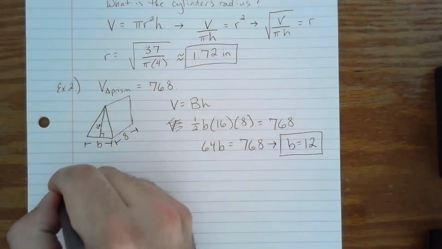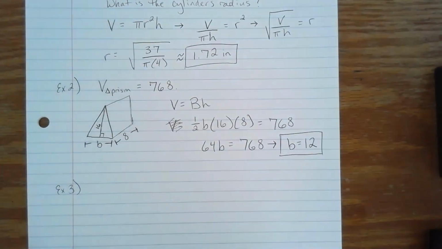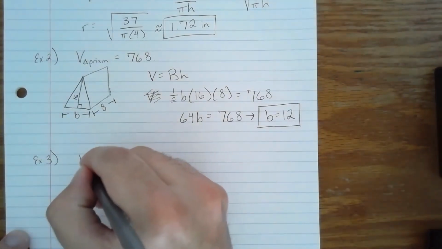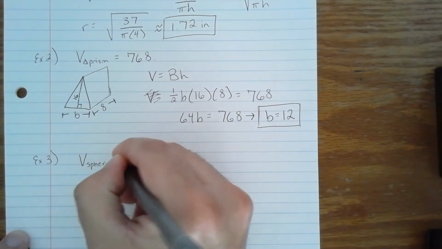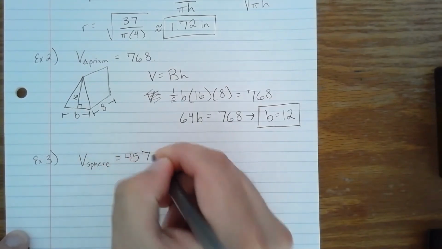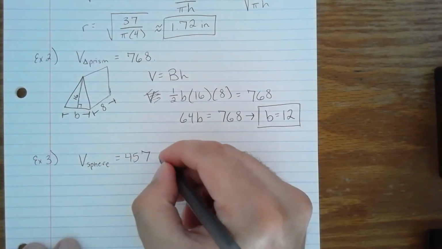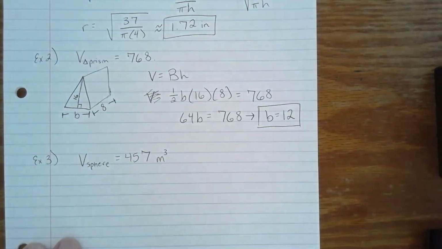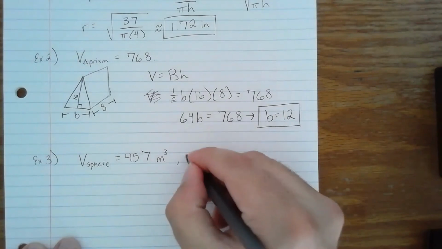Just to get one more example, and I always feel like at least 3 examples for things of this nature is a good way to go. Let's do the volume of a sphere. Let's say the volume of the sphere is 457, I don't know, let's just pick a unit to work with. Let's go with meters cubed. We don't use meters very much. I want to find the radius.